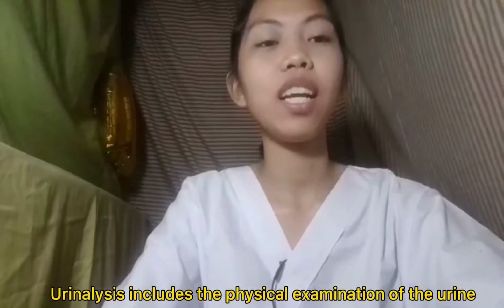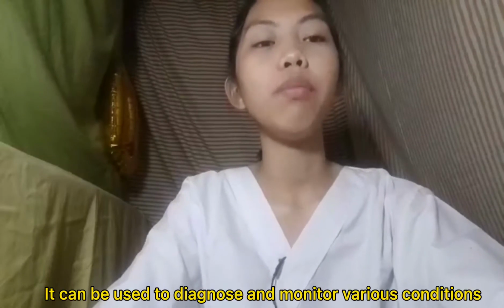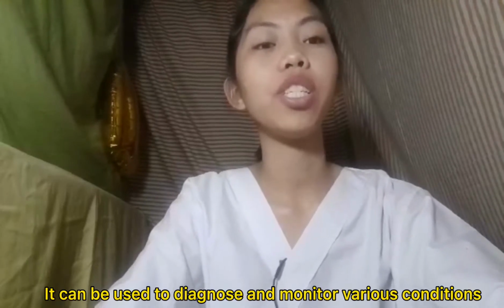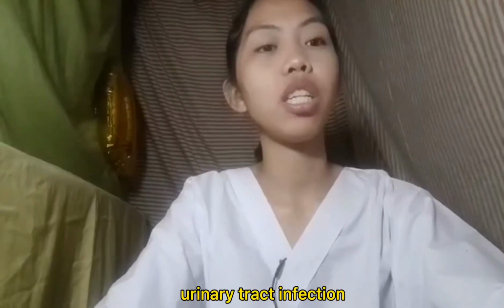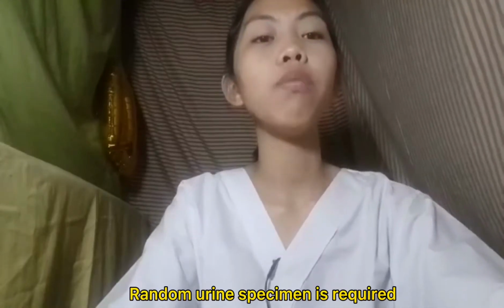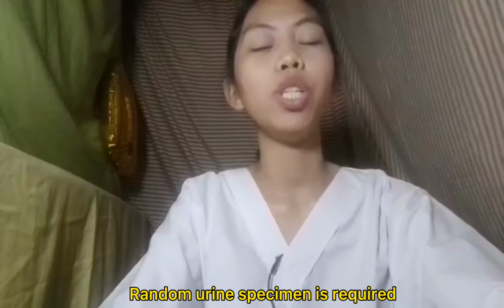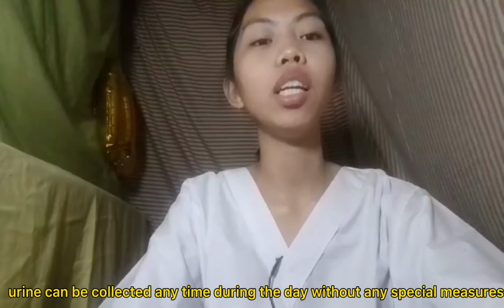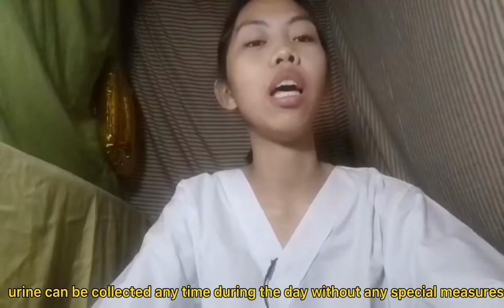Urinalysis includes physical examination of the urine, testing of urine, and examination of the urine under a microscope. It can be used to diagnose and monitor various conditions, including kidney disorders, urinary tract infections or UTI, and systemic diseases such as diabetes. Now, for the routine urinalysis, a random urine specimen is required, which means that urine can be collected anytime during the day without any special measures.